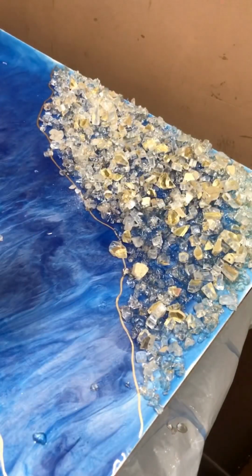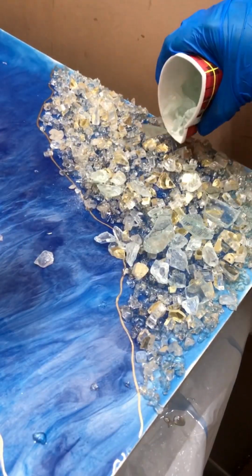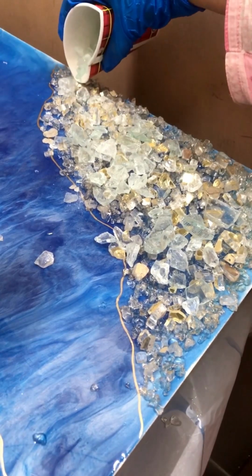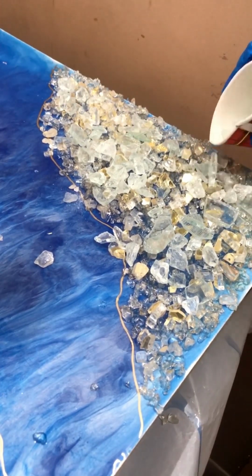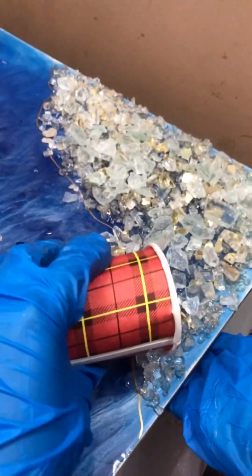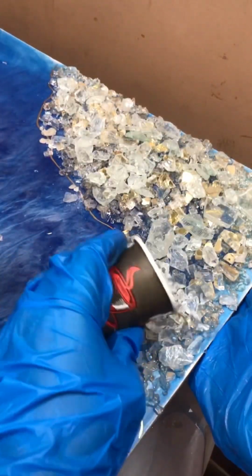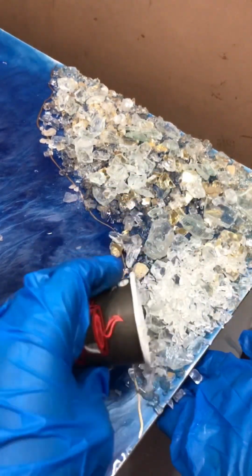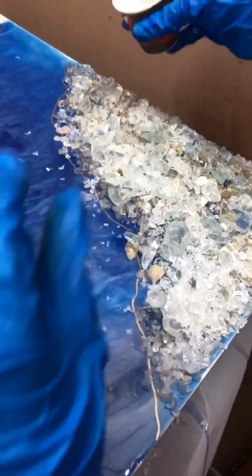So on top of this we will just pour resin very scarcely. Along with this I am also putting the clear fire pit crystals. So the top layer is a mixture of two fire pits, that is gold and clear. And in addition to this, in the space that is left, I am adding very small sized crystals known as fillers to fill in the gaps and to create more depth.